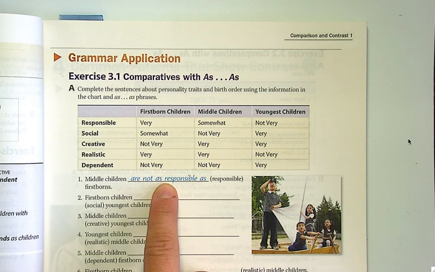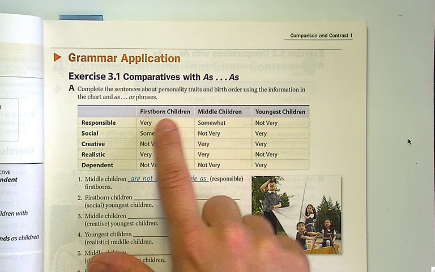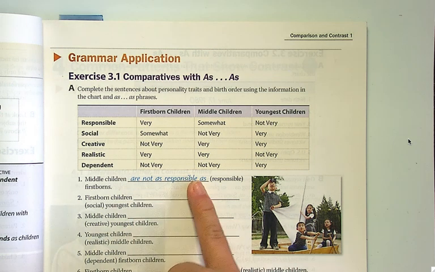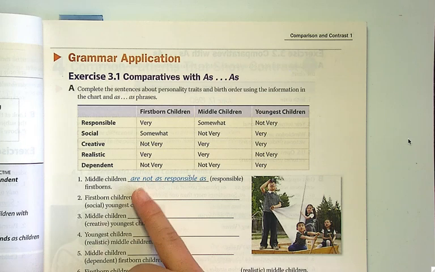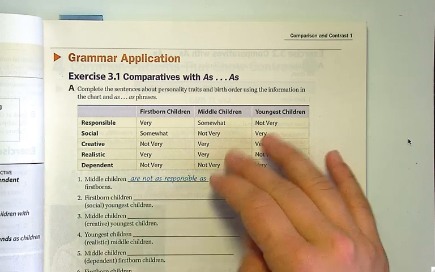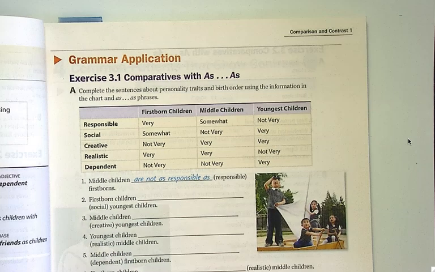And then we have as plus adjective plus as. And in this case, they are not equal, so we need to put not. If they are the same, then we take out the not. So as tells us equal. If they are not equal, we add a not or any of those other words that show not equal. You can go ahead and try to do this activity by yourself if you would like.